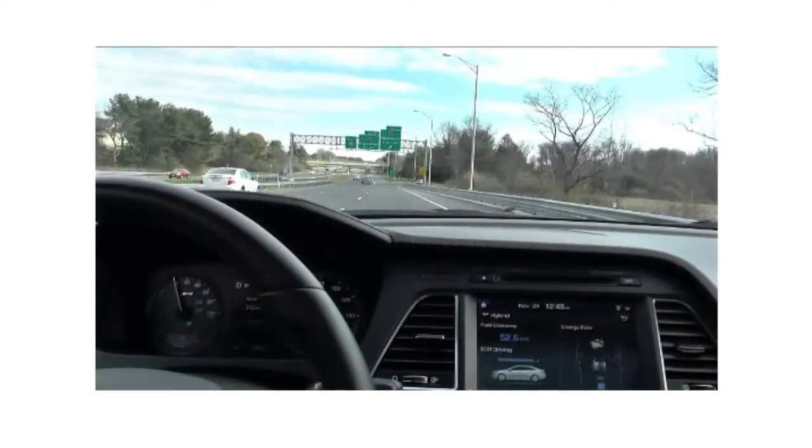When many people buy a car, they think about its fuel economy, how far it will go on a gallon of gas. One thing that many people don't realize is that your fuel economy is affected by the speed at which you drive. So in this video, we examine the relationship between fuel economy and speed and try to find the speeds that will give you the best and worst fuel economy.